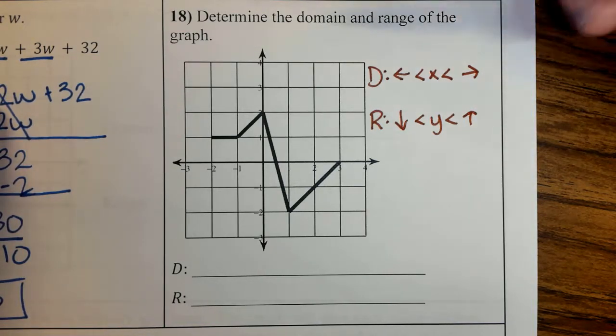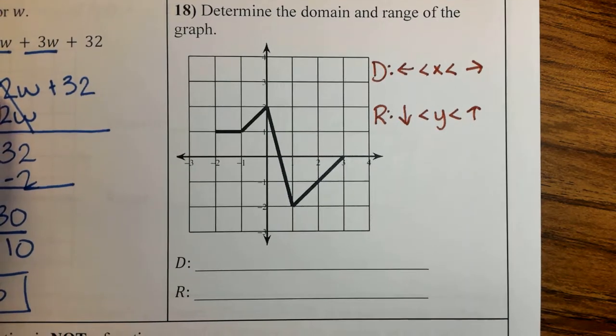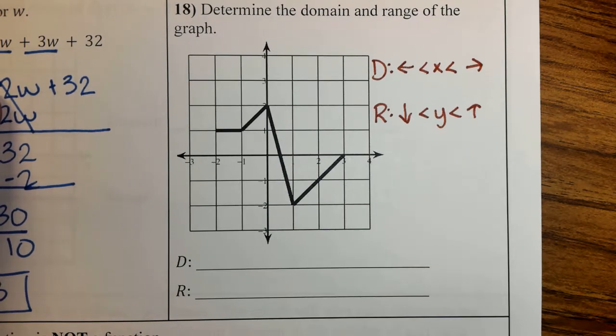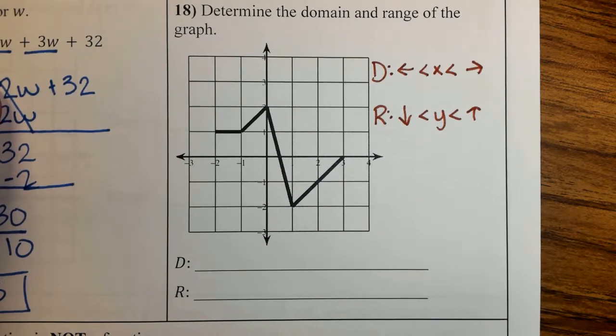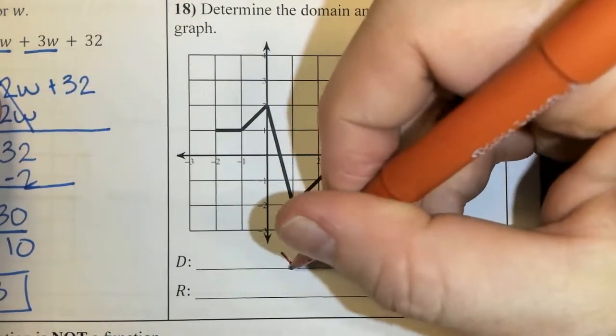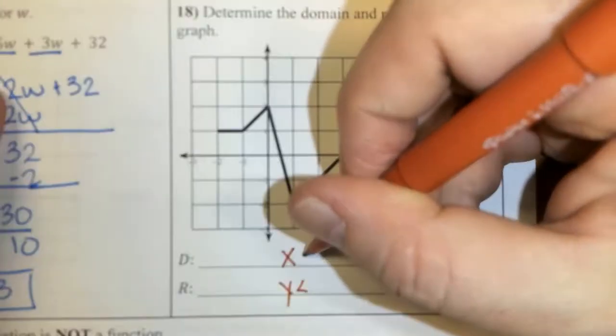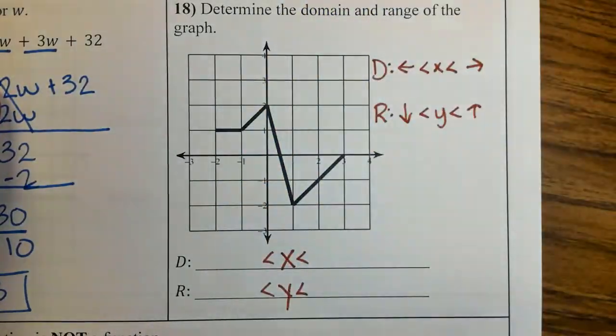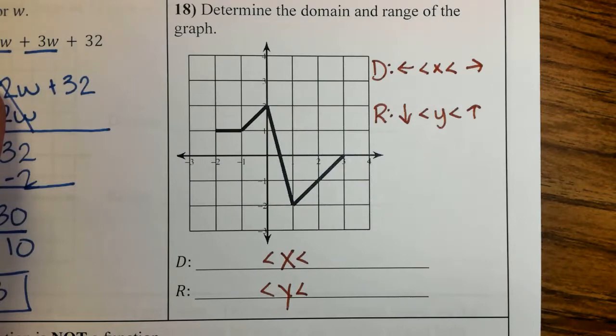Okay. So notice, first thing I always look for is arrows, and I don't have any arrows on this graph. So dang it. But that just means that all four answers are going to be numbers. So I'm going to go to x, y, less than, less than, less than, less than. Cool.